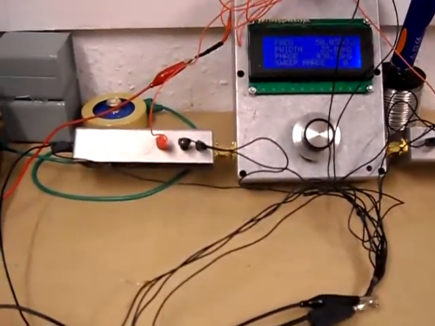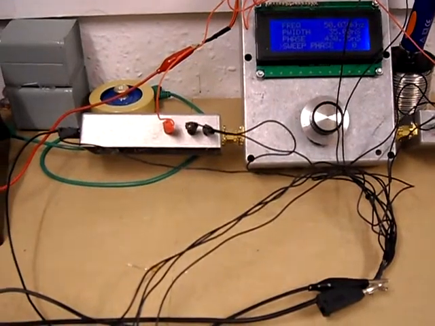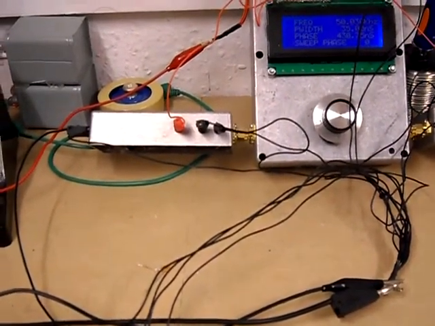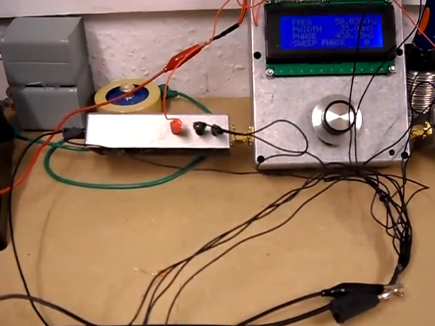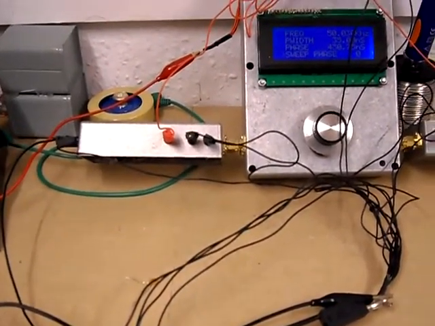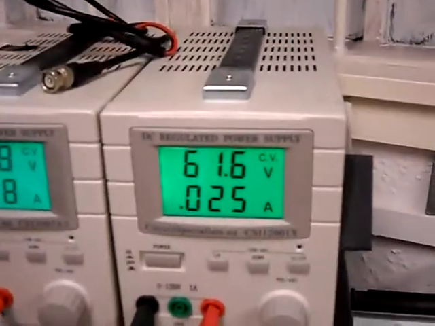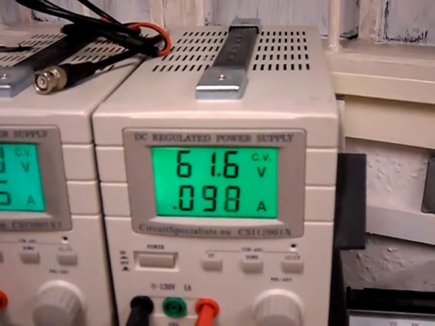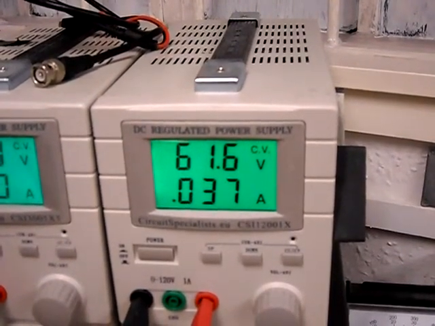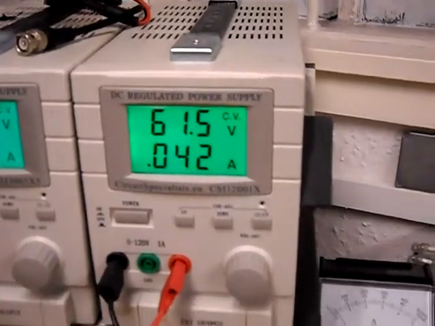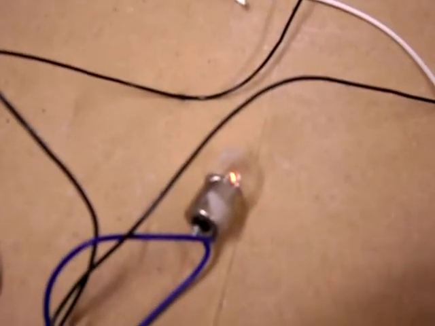I'm only really driving one of the coils. The other one I'm just monitoring with the scope, just to keep an eye on it. I've got an analog current meter there which is moving around. Some digital supply is alternating between, well, up to about 45 milliamps. I'm running at 61 volts. It's a 12 volt 5 watt bulb I'm using there.